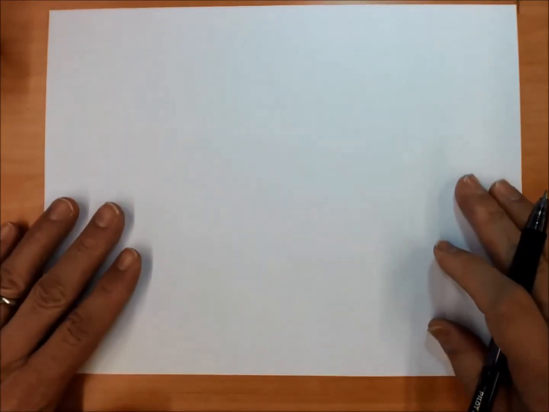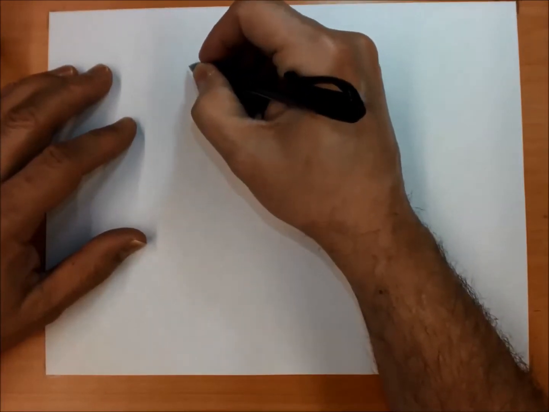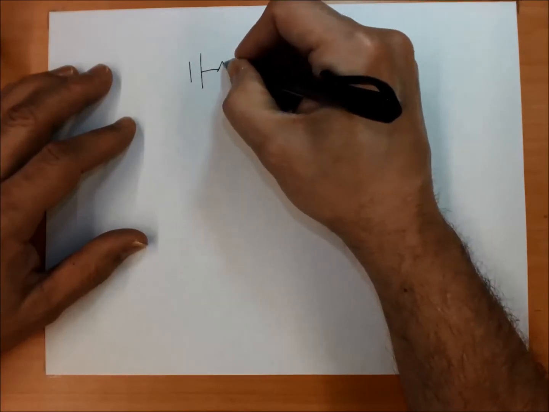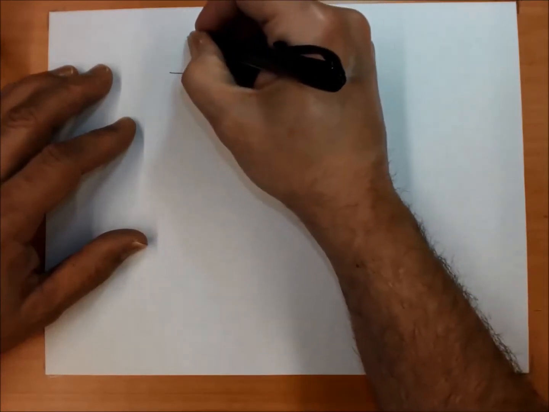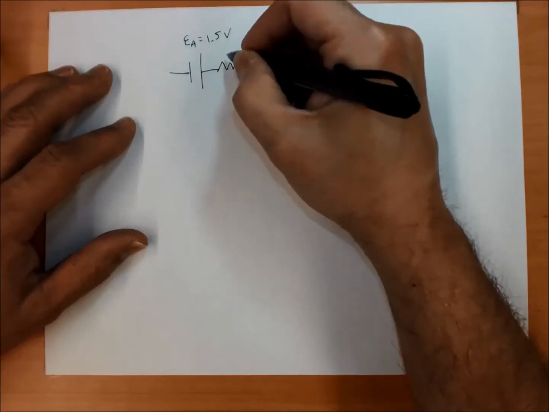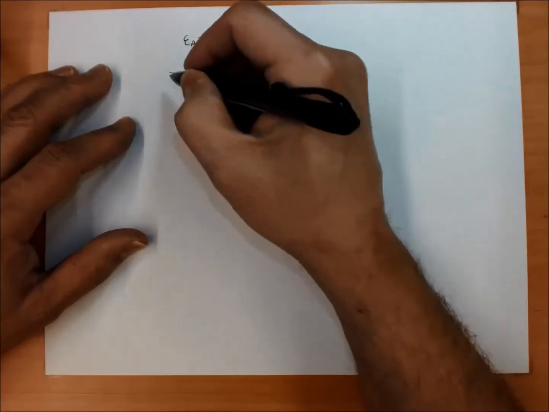Okay, the next example I want to do is of two batteries in parallel, real batteries as opposed to idealized toy batteries. So here's my first battery. This is battery A, and it consists of an electromotive force, 1.5 volts, same as before, and an internal resistance of 1 ohm, same as before.